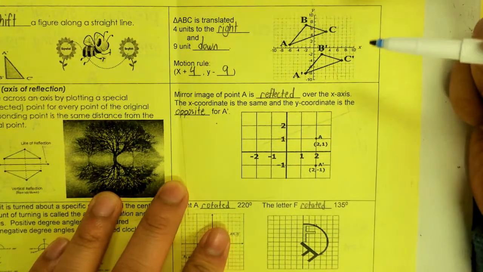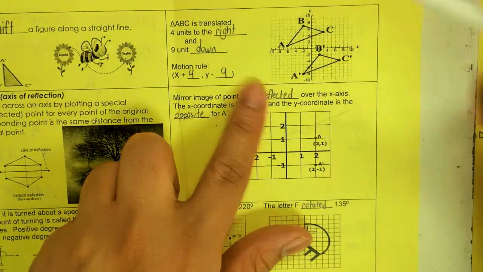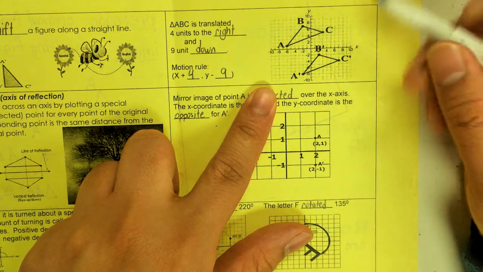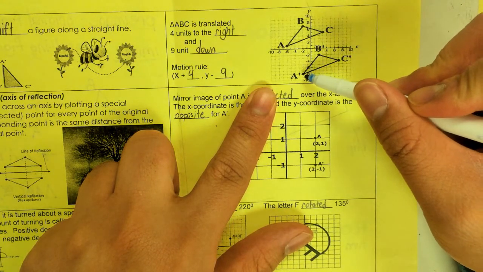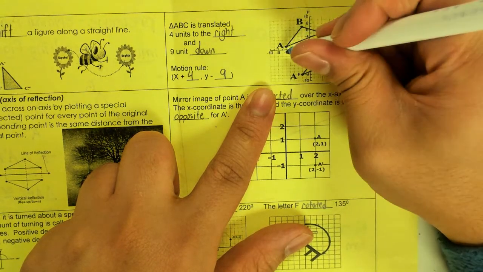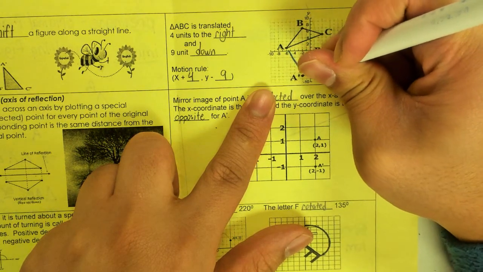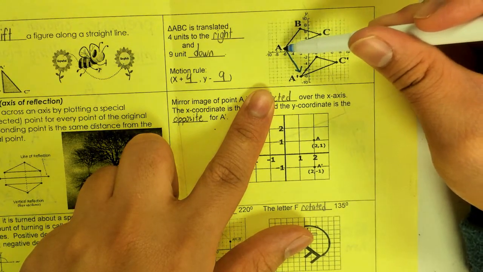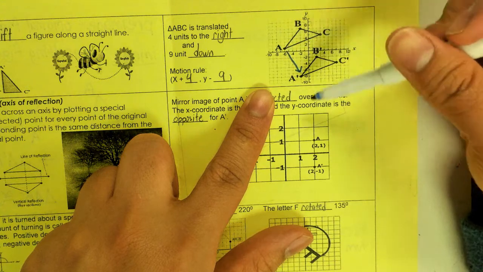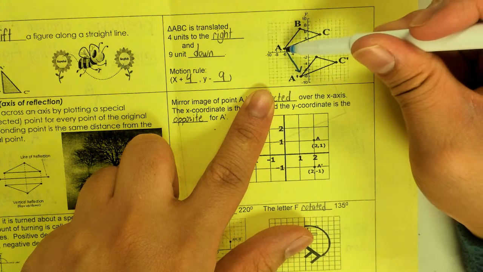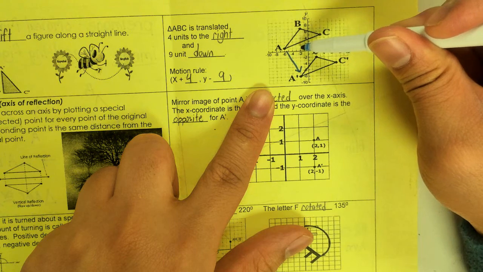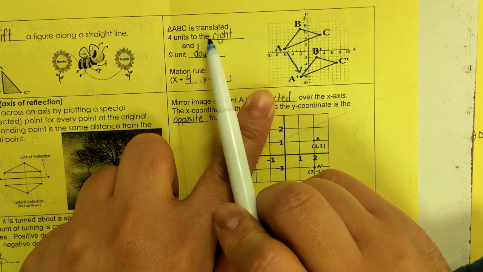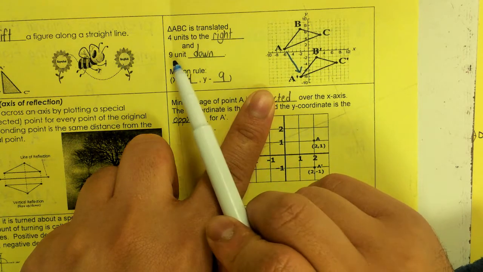In math, we look at translations on a graph. So right here we have triangle ABC and triangle A prime, B prime, C prime. Again, the prime tells me this is the second, this is the image. So I start with A going over to A prime. When you count on the graph, you count how much did we move left or right, how much did we move up, down. Here we figure out we move 4 to the right, down 9. So it is translated 4 units to the right and 9 units down.